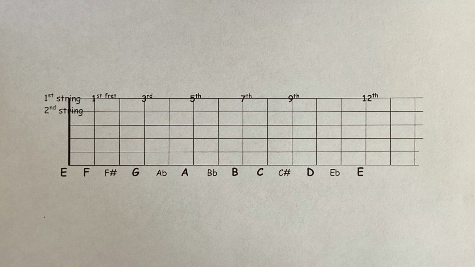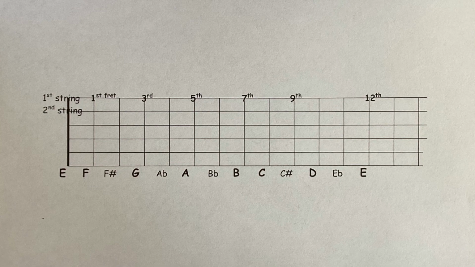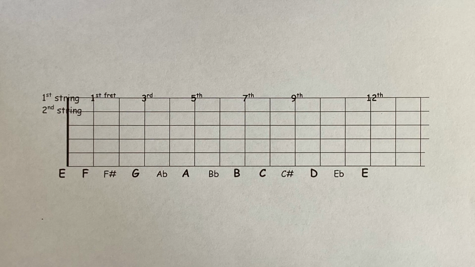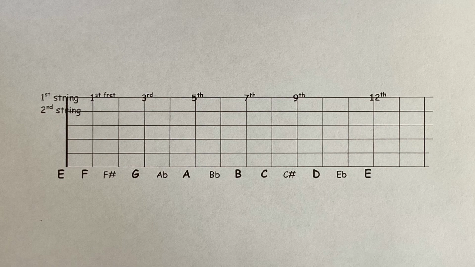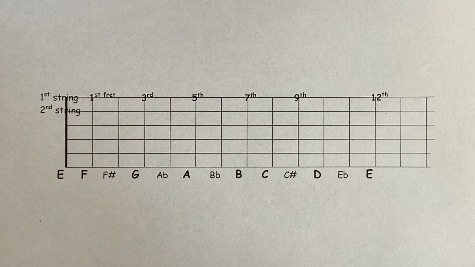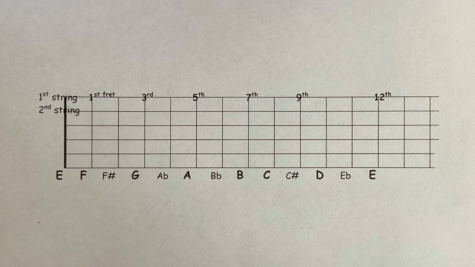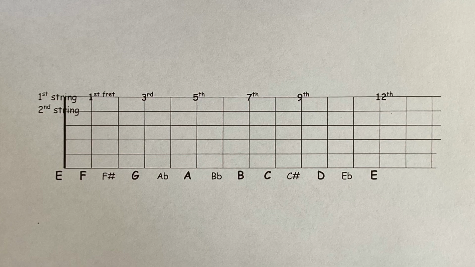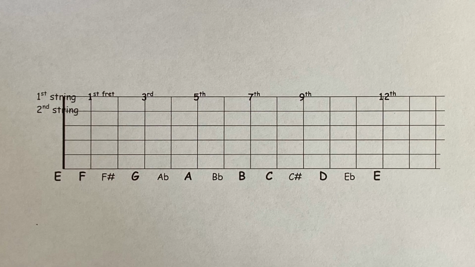So this shows the notes that will be produced if you press down on the bass string, the thickest string, in between the fret wires on your fingerboard. So if you play the string open, as we say, that's without fingering it at all, then it's an E for elephants. But if you press down just behind the first fret, it'll be an F.